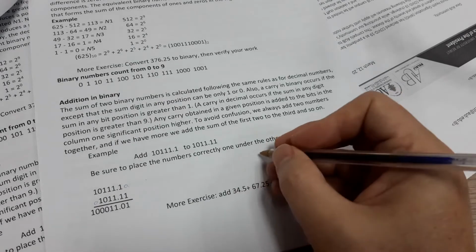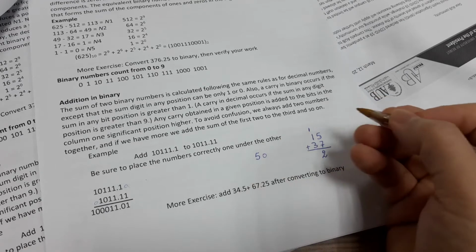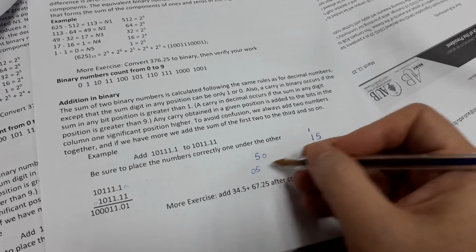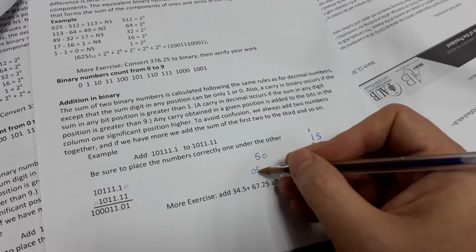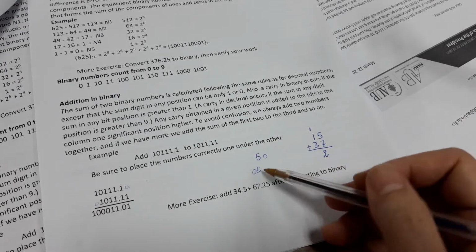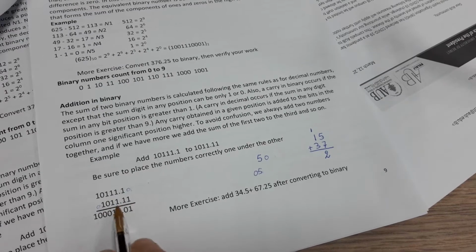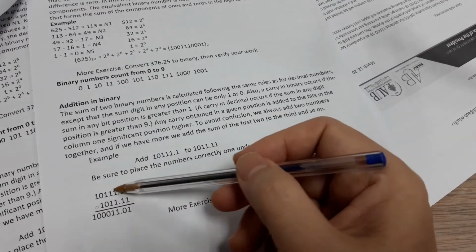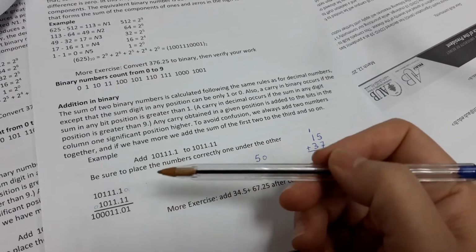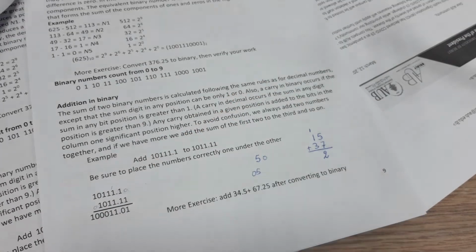Like in decimal, for example, 5: if you put a 0 here, it will be 50, which is different. But if you put a 0 on the left, it's still 5. Sometimes I like to put zeros, especially to write checks, but it's the same. So let's continue and do the addition. After we place the two numbers, 1 plus 0 is 1. 1 plus 1 is 0, and you have a carry.